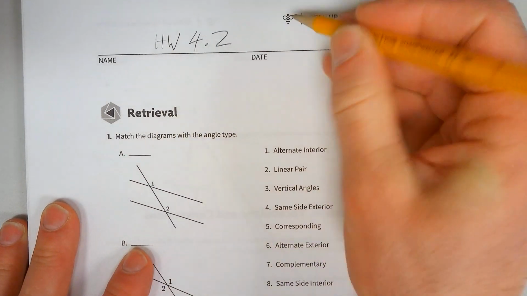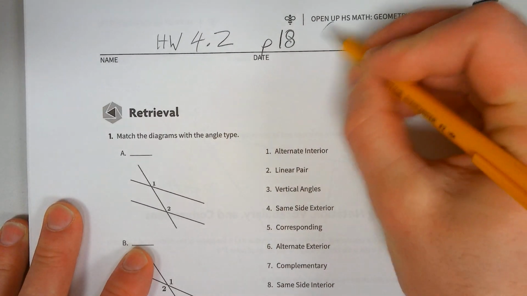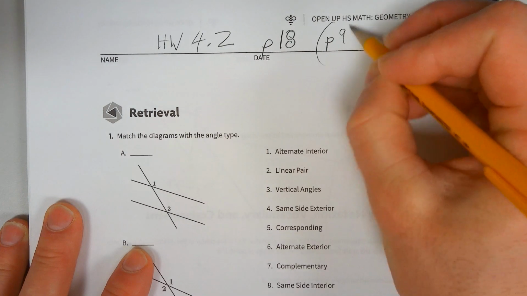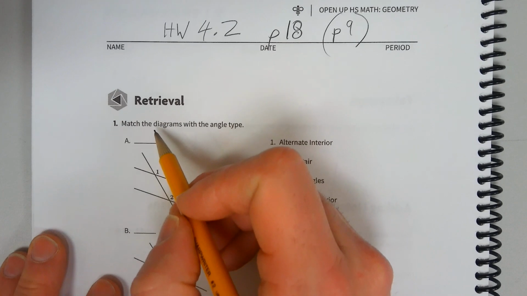4.2, page 18 in most of y'all's packet, and 6th period maybe page 9, except also you don't have the retrieval, so we're actually not even on page 9 yet for you, but we'll be there in a second.